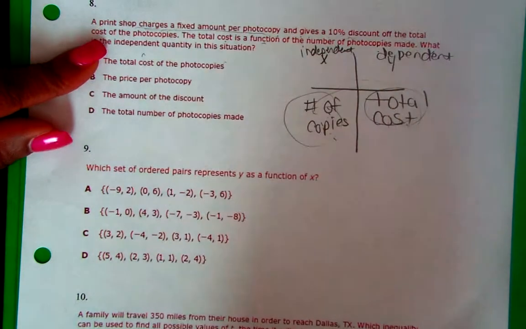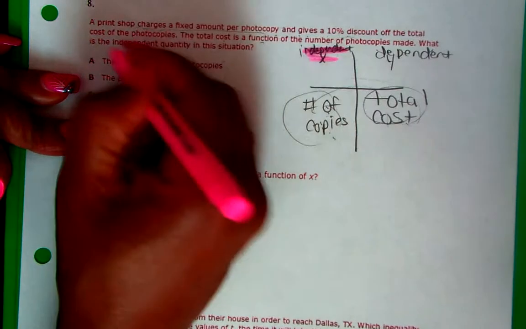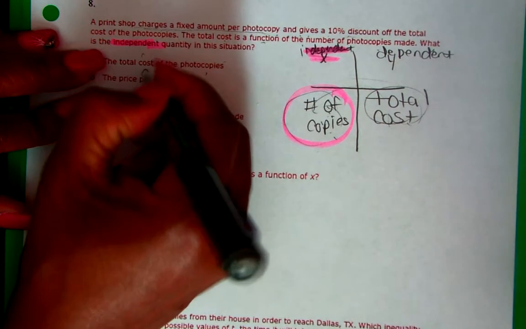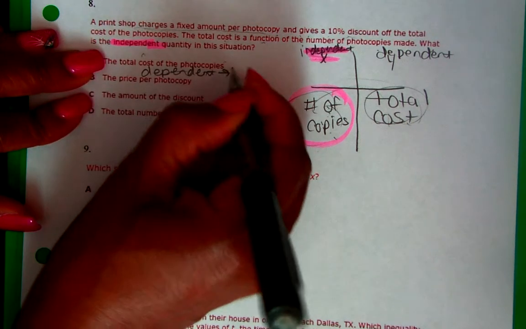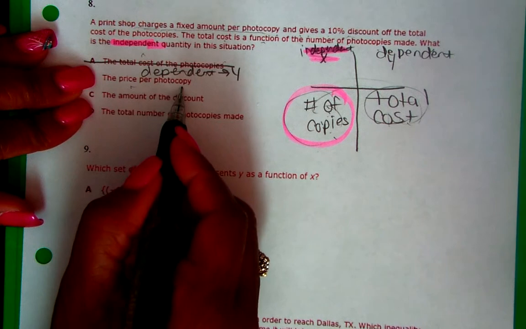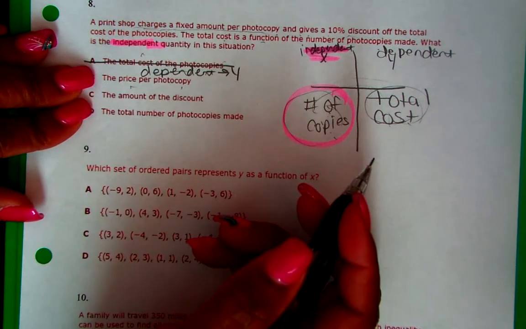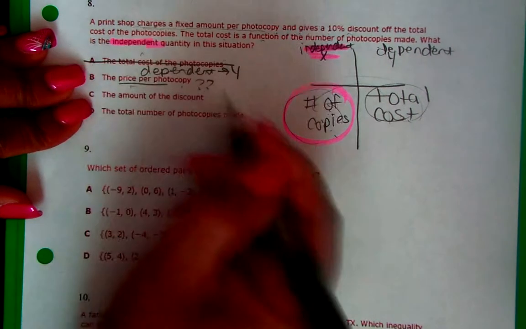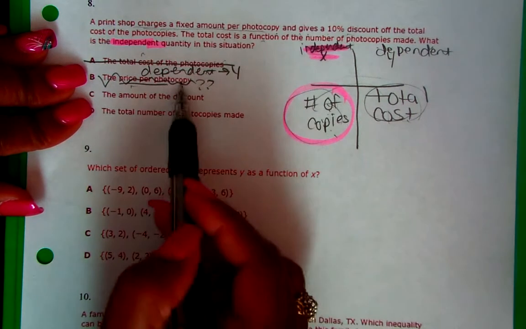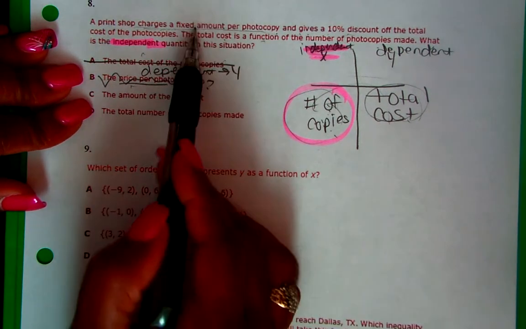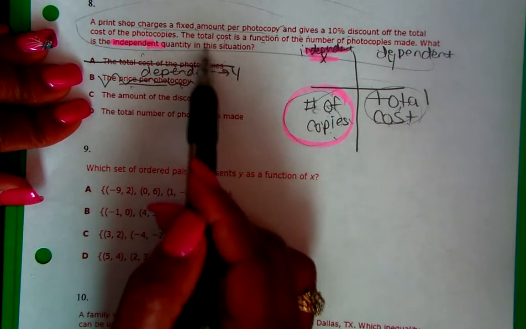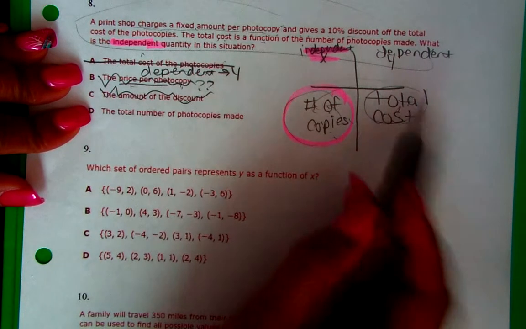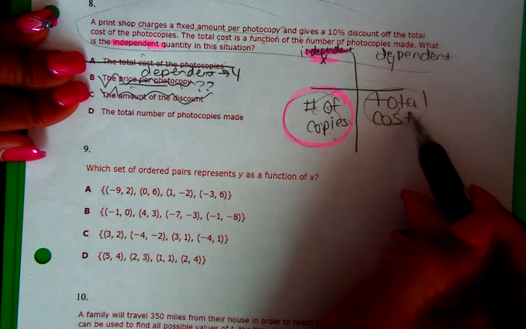And so what is the independent quantity? Independent. So here, the total cost, that's dependent. That's my Y. So it's not that. The price per photocopy. What does that have to do with anything? Really? Y'all really trying to get me. Because if you think about something else, you may choose this choice. But if you read what the scenario gave you, you should be okay. The amount of the discount, that's just going to help me. The price, B and C, helps me to determine the total cost.